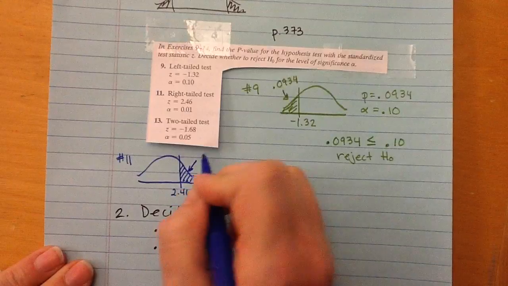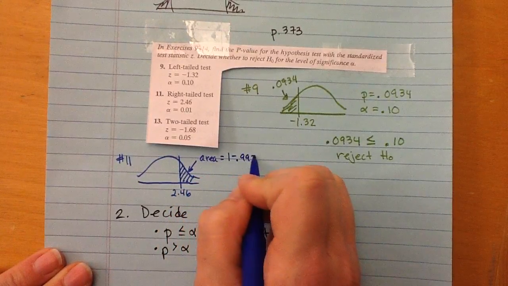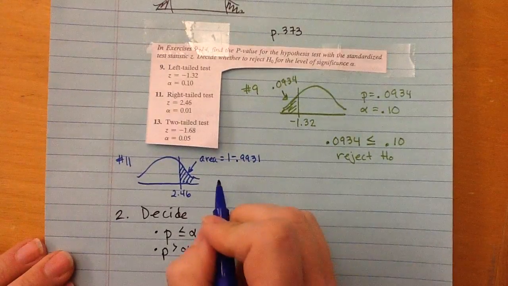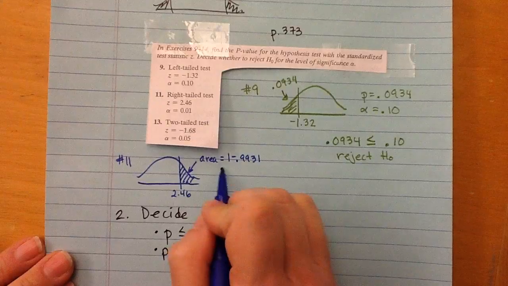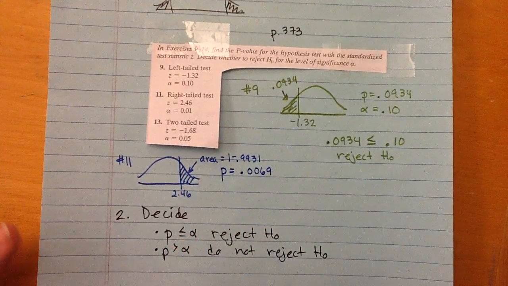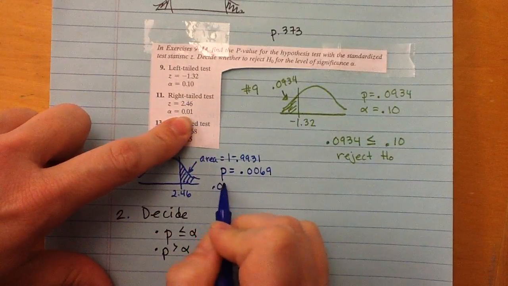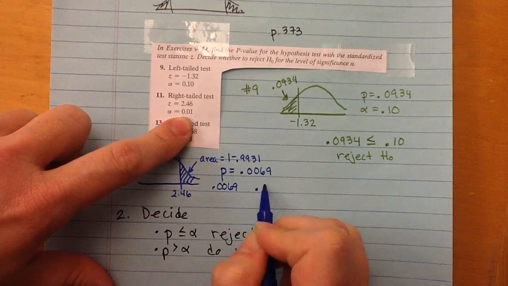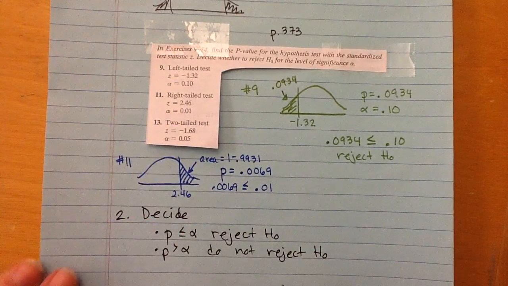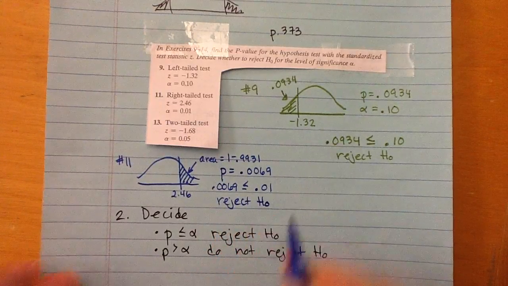Remember that this area is going to be 1 minus 0.9931, because I have to do 1 minus the area I look up. And so that's my p-value. So p is going to be 0.0069. I'm going to compare that to alpha, 0.0069 compared to 0.01. 0.0069 is smaller, so we would reject H sub 0.